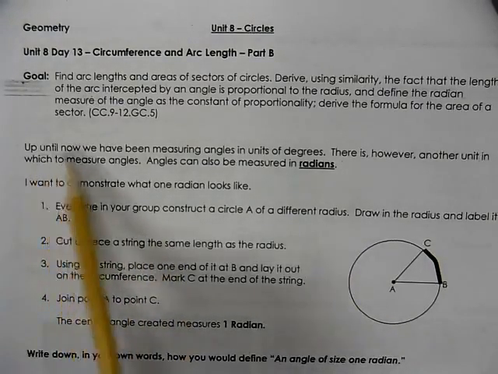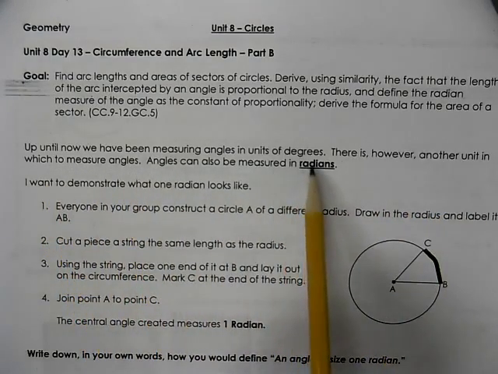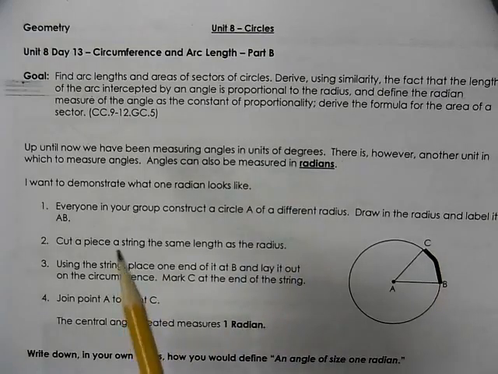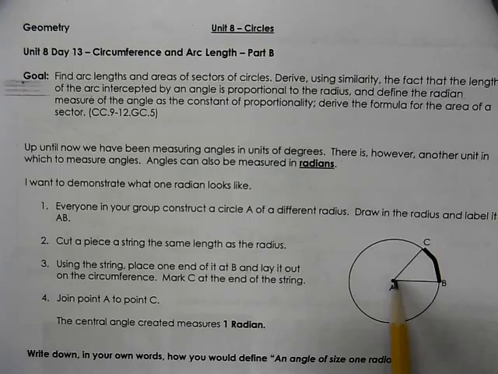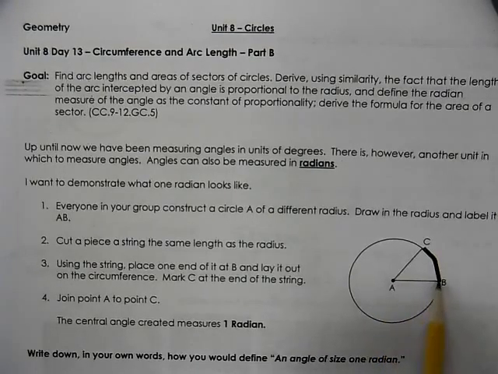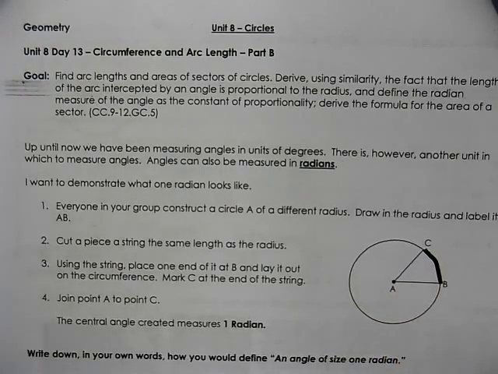So, up to now, we've been measuring angles in a unit called degrees. However, another unit that we could measure in is called radians. So what we're going to do, we're going to look at a circle. We're going to take the radius. We're going to stretch out that distance along the edge of the circle. And when we connect the end point of the arc with the center of the circle, we make an angle. That angle is called 1 radian.